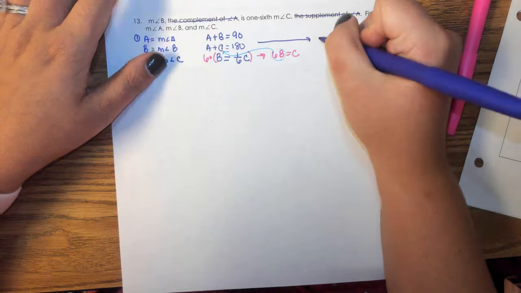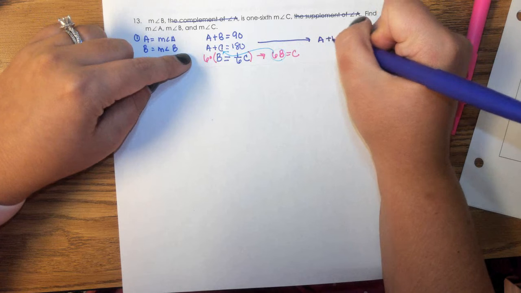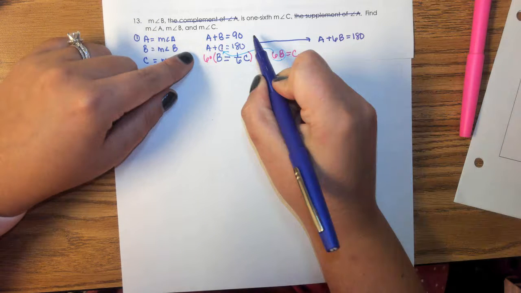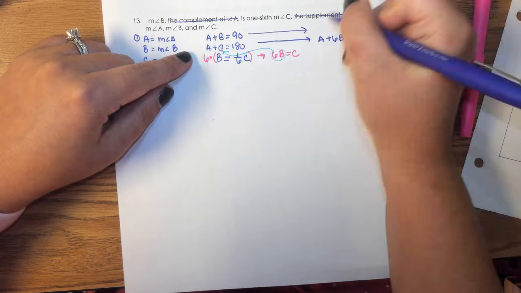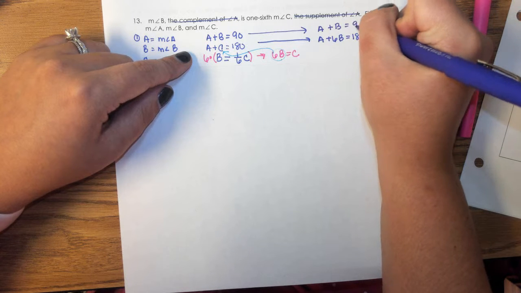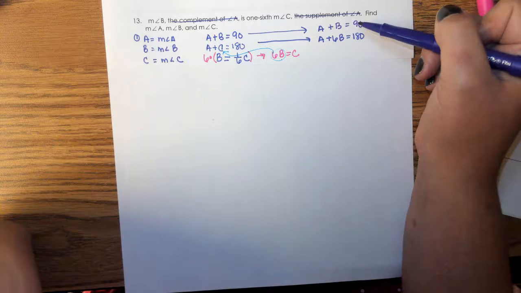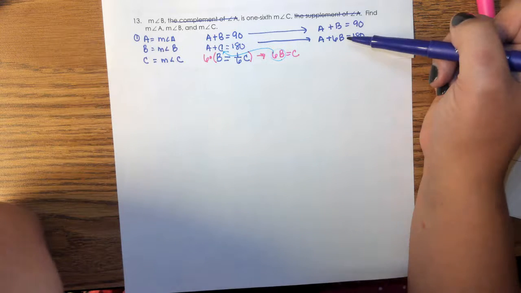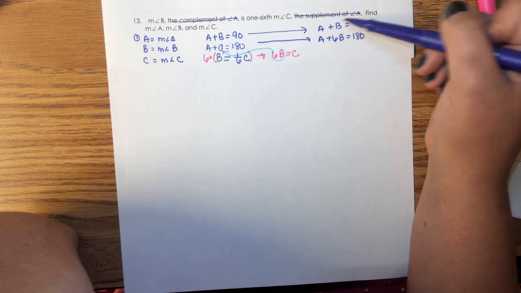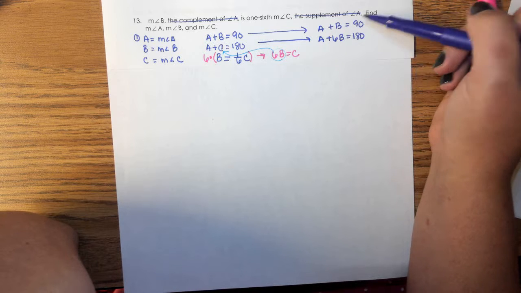So I'll have A plus 6B equals 180. And then we're not changing anything in this top equation. That's just going to stay A plus B equals 90. Again, this is really awesome because I've got my 2 equations that we will use for the system. I've got one variable A in each equation and a variable B in the other equation.